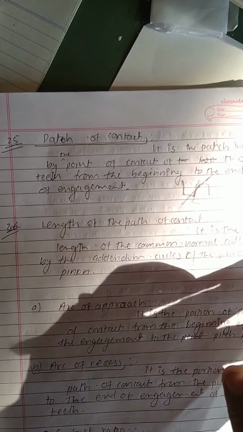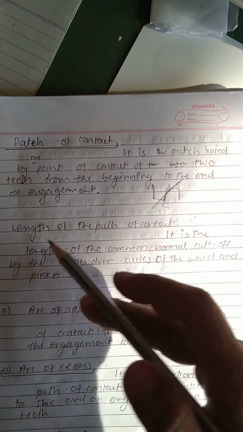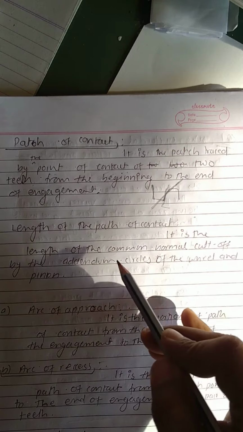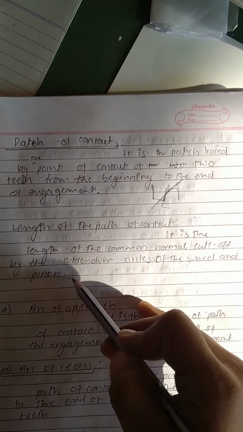Now second is the length of path of contact. This is the path of contact. The length of path of contact is the length of the common normal cut off by the addendum circles of the wheel and pinion.